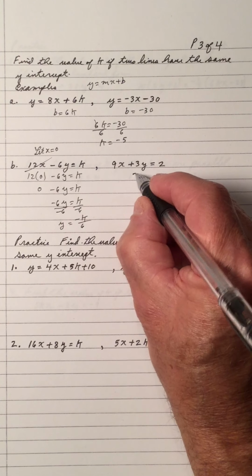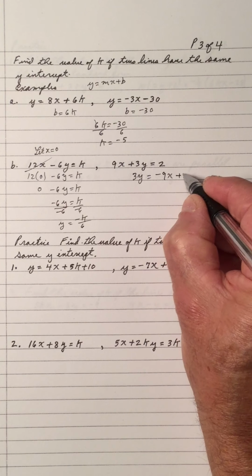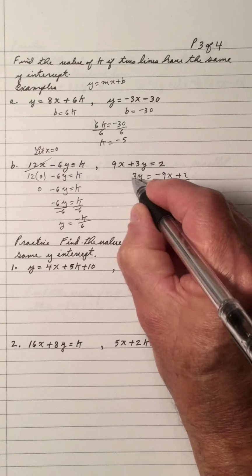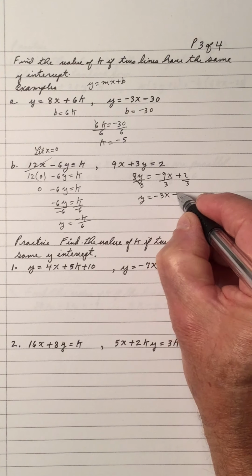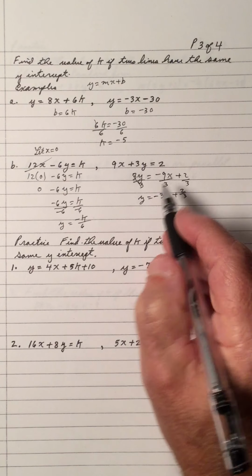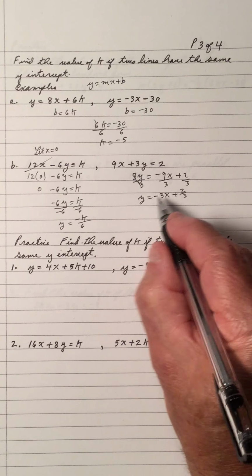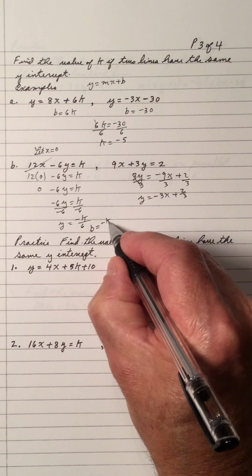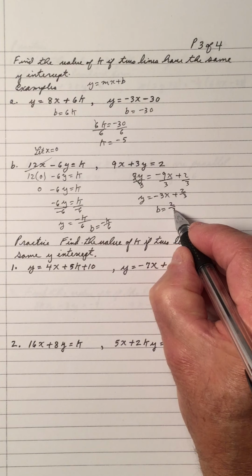But again, another way is to solve it for y. So y equals mx plus b, divided by 3. I'm doing them both ways. y equals negative 3x plus 2/3. So you can solve it for y and get y equals mx plus b, so the y-intercept here is negative k over 6. The y-intercept here is 2/3.